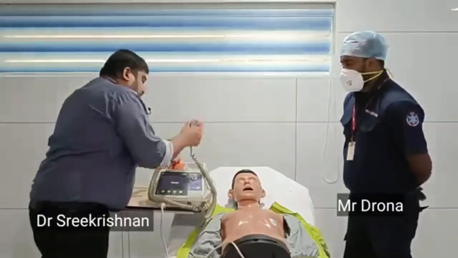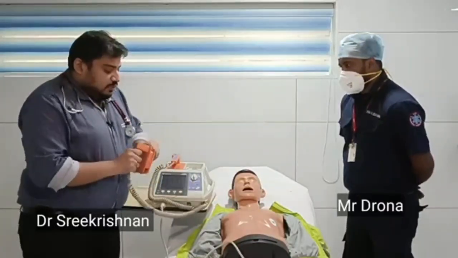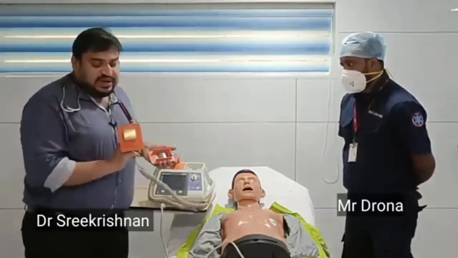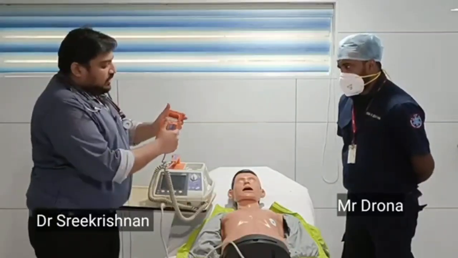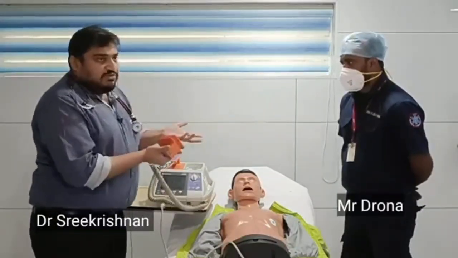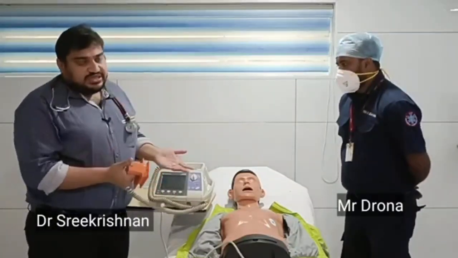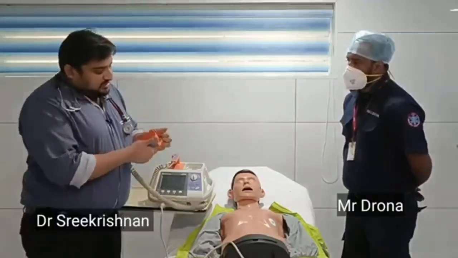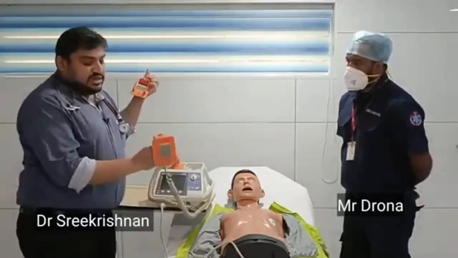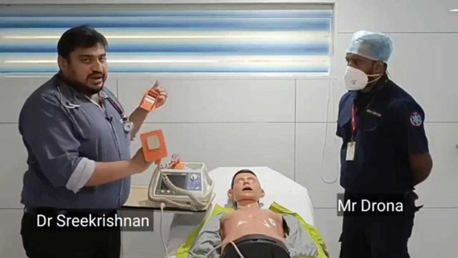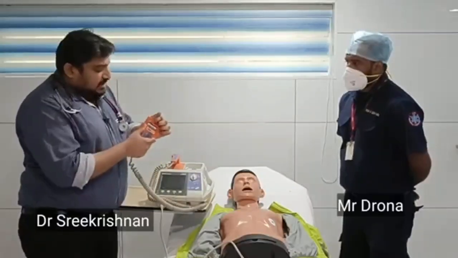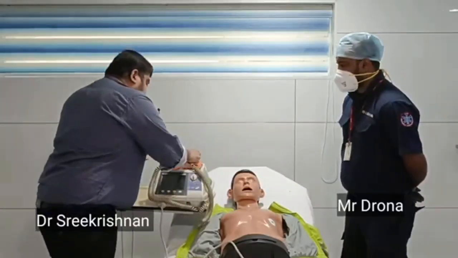And again, as we mentioned before, if you want to use it for a pediatric patient, there is a pediatric paddle also. So this is how you need to remove it. Every defibrillator will have this. This is a biphasic defibrillator. You can just press this button and release it. So this will be a pediatric paddle. You have a pediatric paddle, you have an adult paddle. It will be available in the same machine.